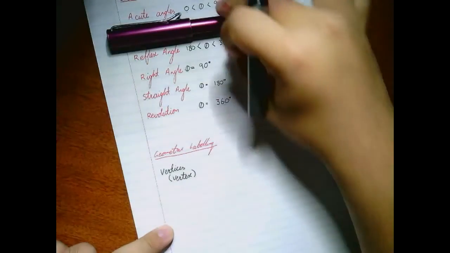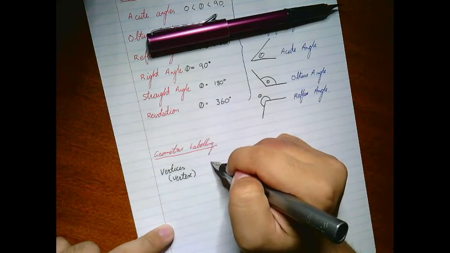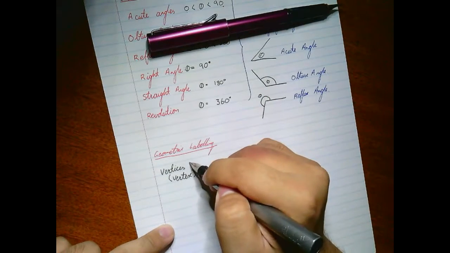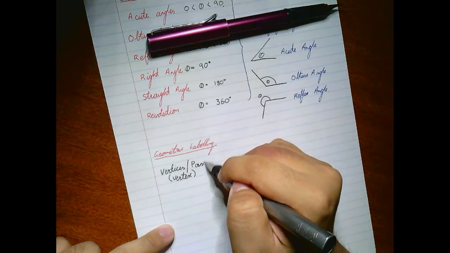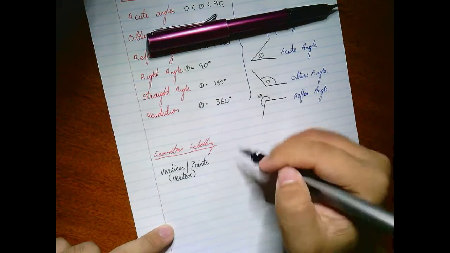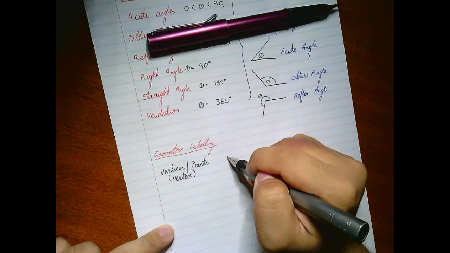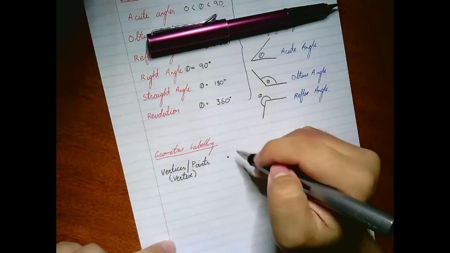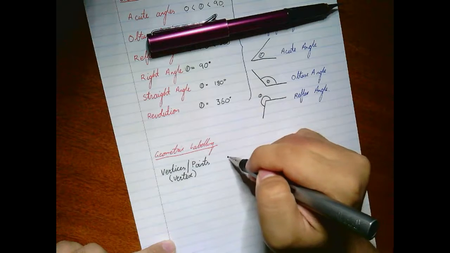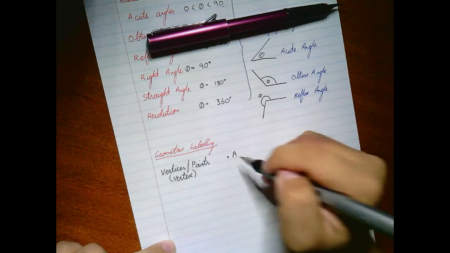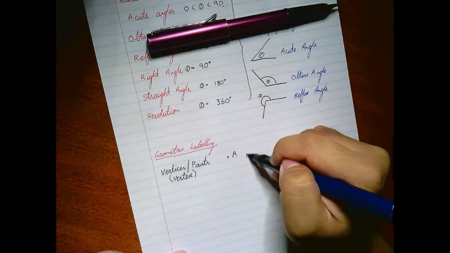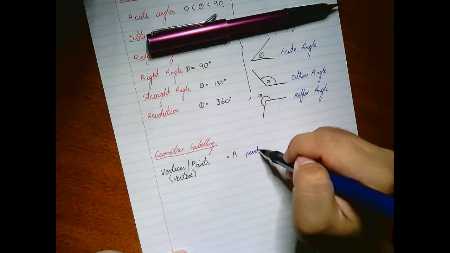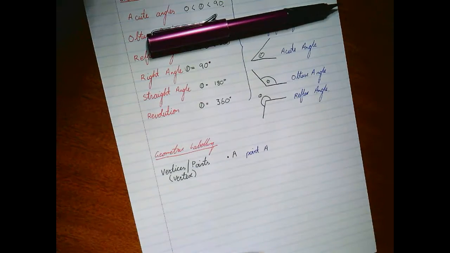And in mathematics, vertices are just, well, you can also call them points. So here's one point, and we label it using letters. So this one I'm just going to label as A. So that there is point A.